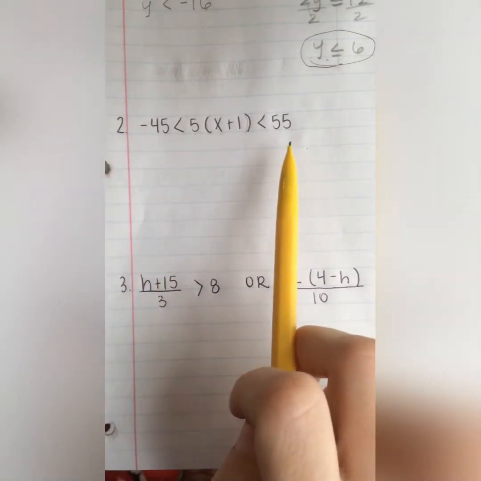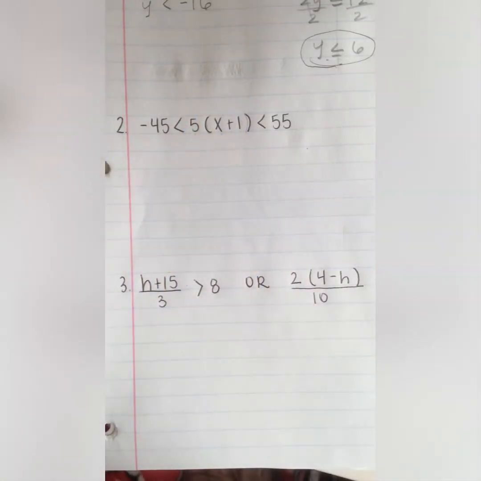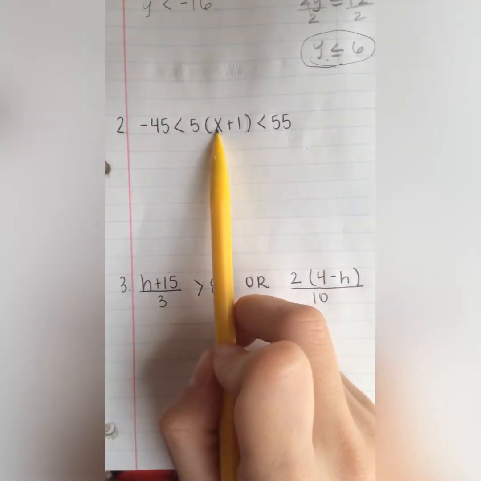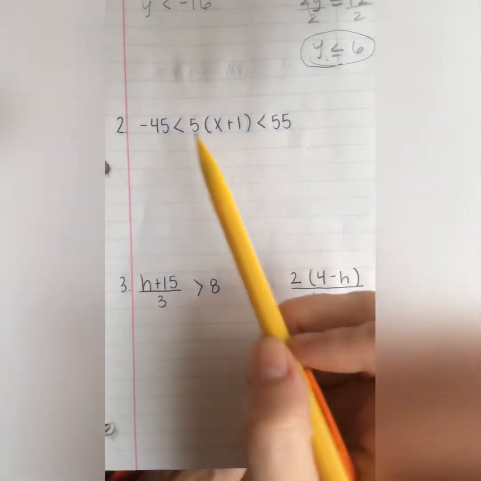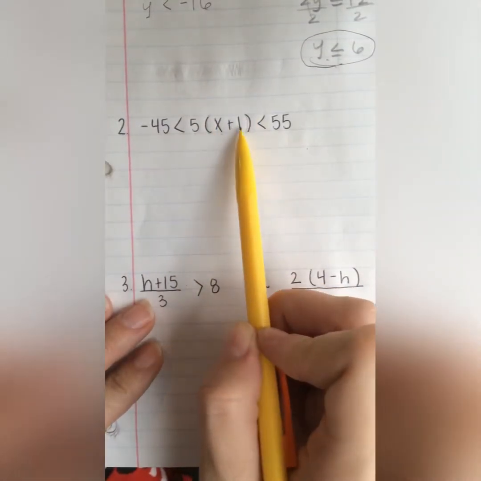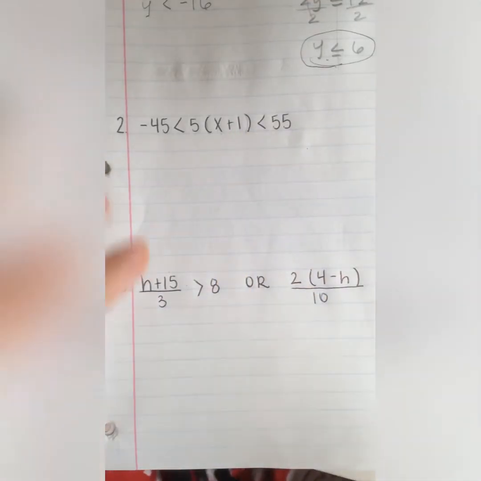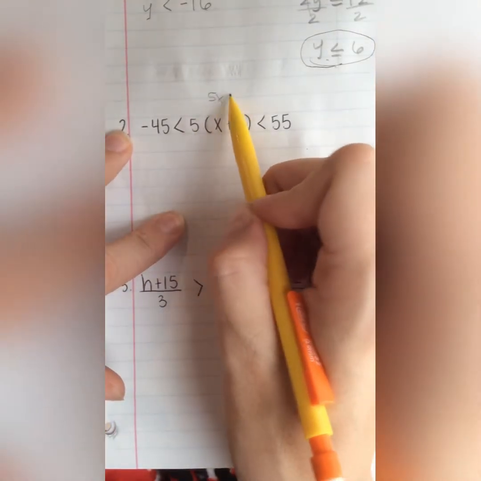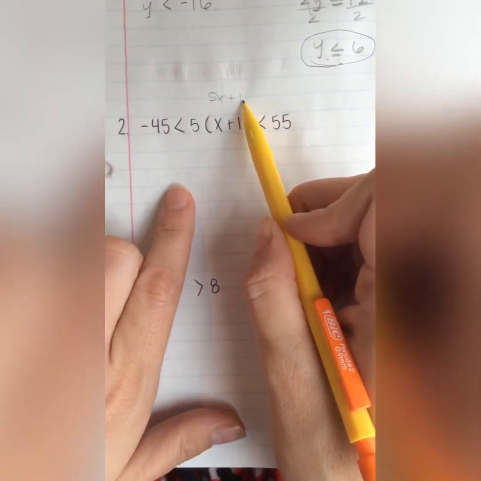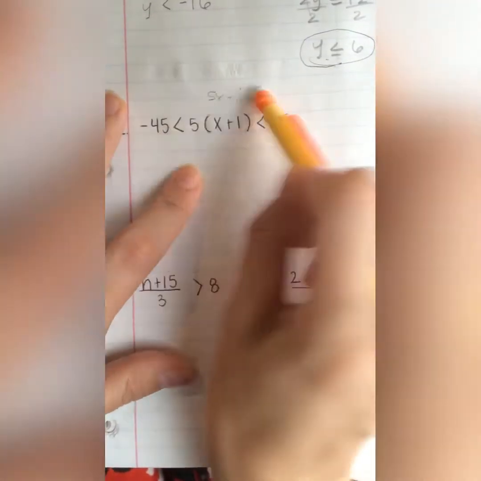Alright, one inequality statement with two inequalities, so that makes this an and compound inequality. Still, we're always trying to get our variable by itself. We have a 5 being multiplied on the outside of our parentheses, and then a plus 1 on the inside. So normally if we had 5x plus 1, we would just cancel out the plus 1 first, right? And then cancel out the multiplication.